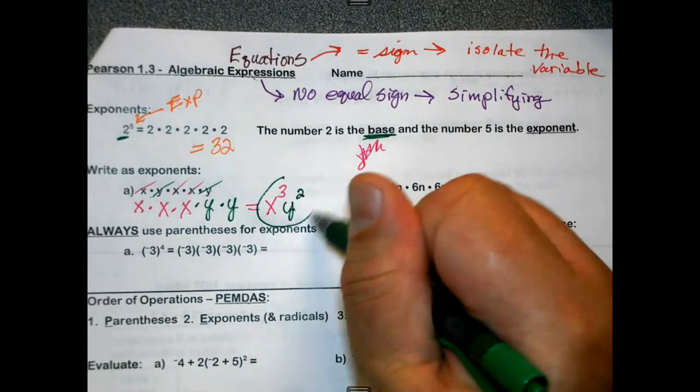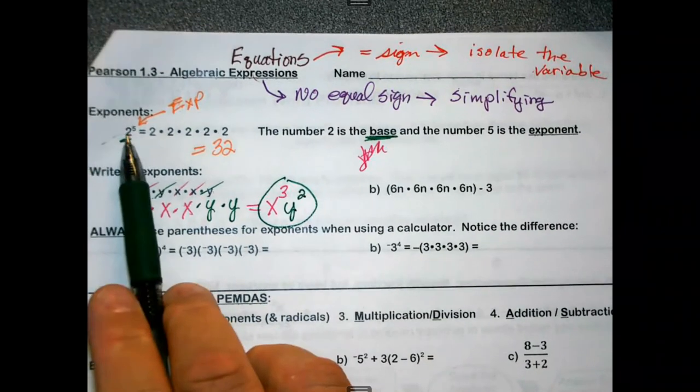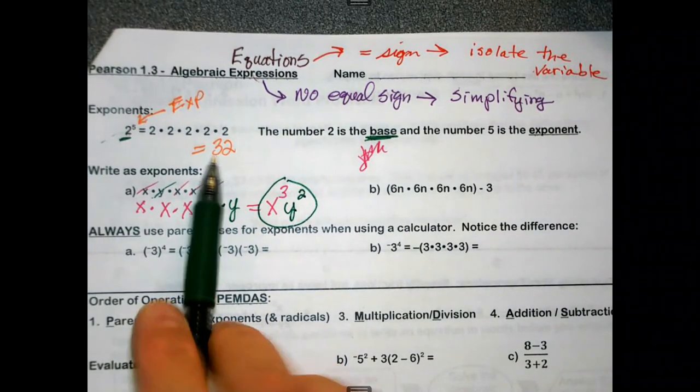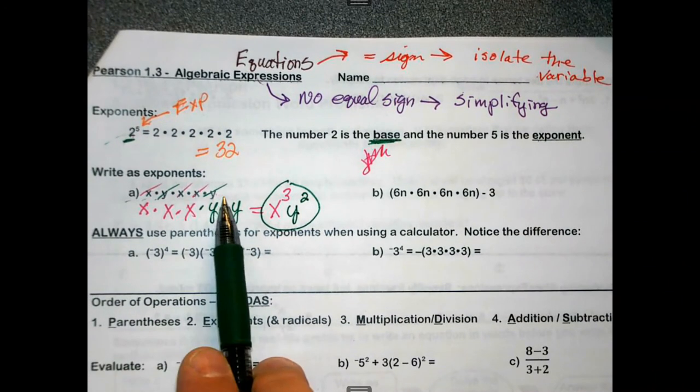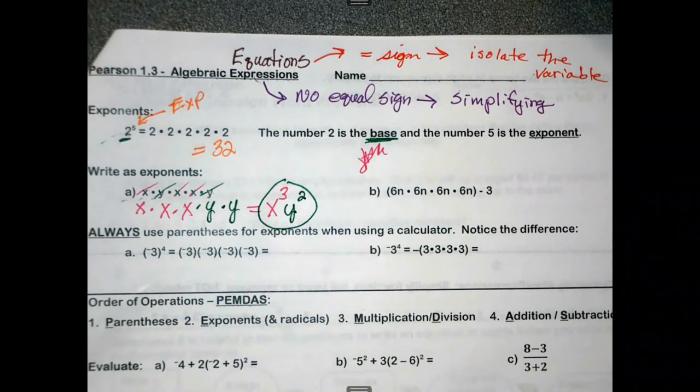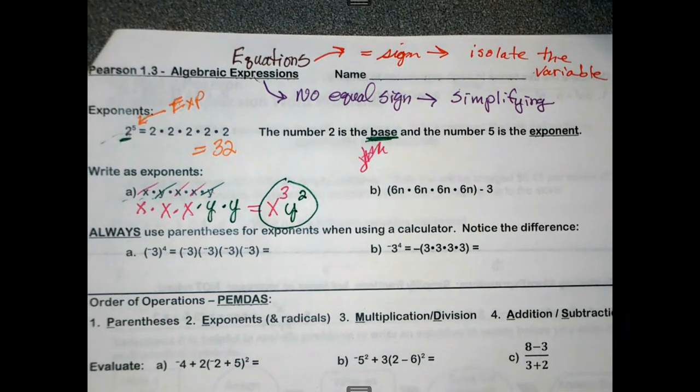So I could go the other way too. I can either simplify 2 to the fifth as 32 or simplify all this expanded numbers and make it exponents. It depends on what people or the directions want you to do. And I say people because it depends on your careers. You're going to have bosses, supervisors tell you do it one way and you're used to doing it another.